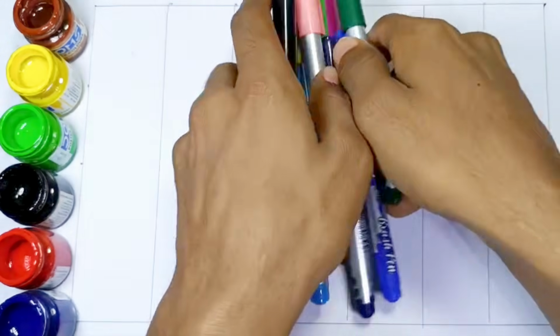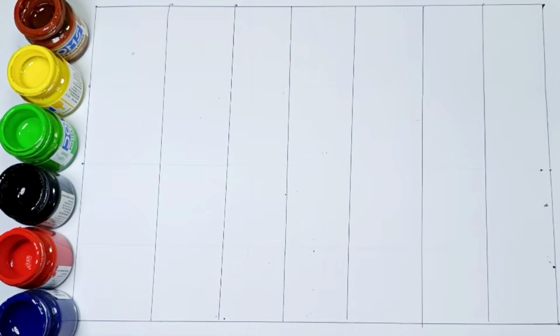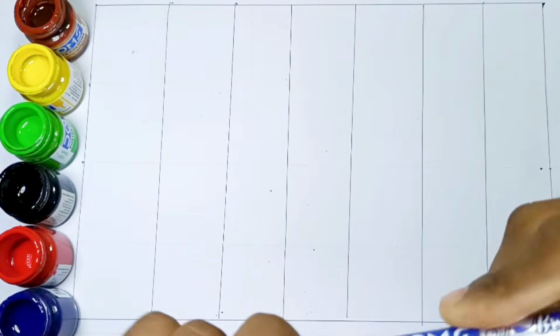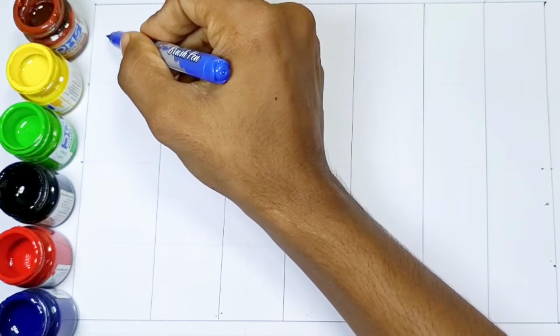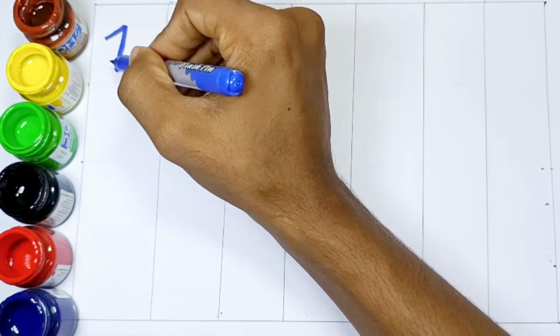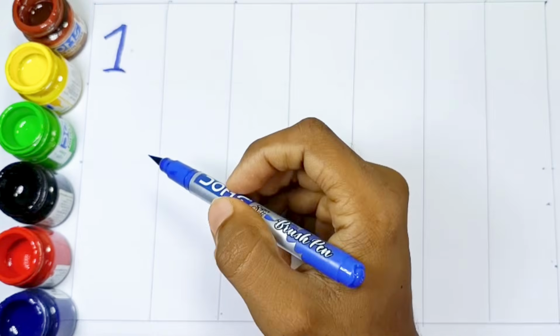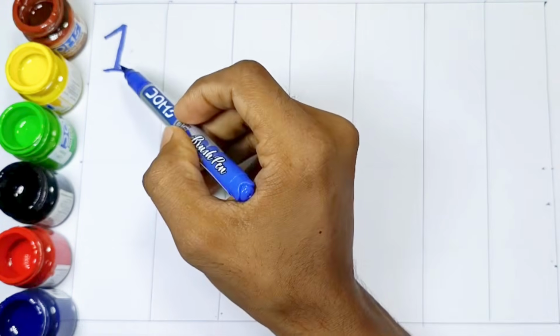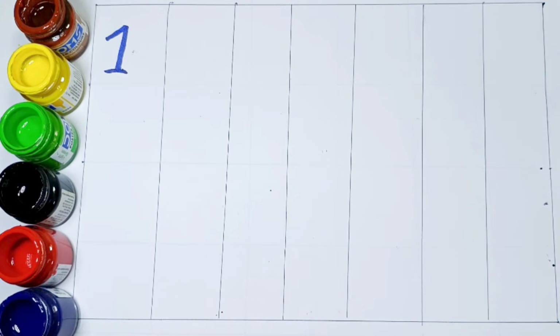Kids, now you draw one. And here is blue color. One. O-N-E, one. Very good kids. One. Kids, now you draw two.